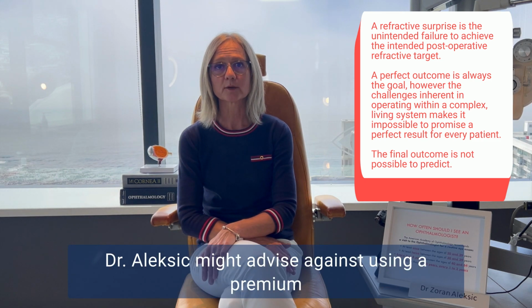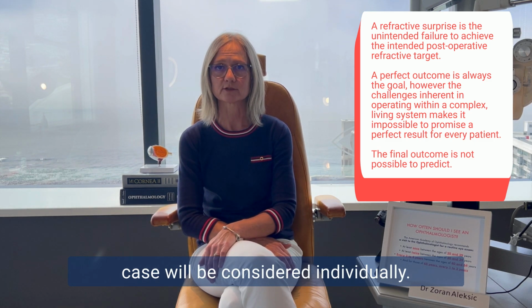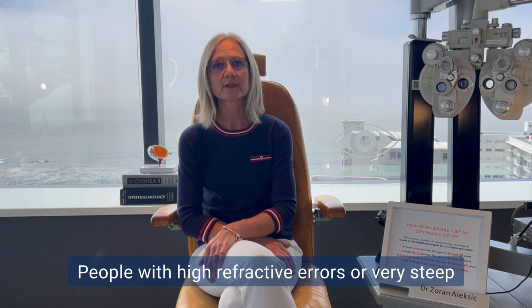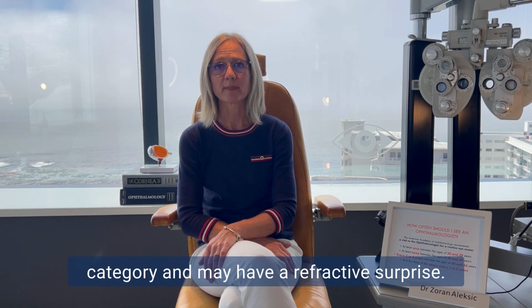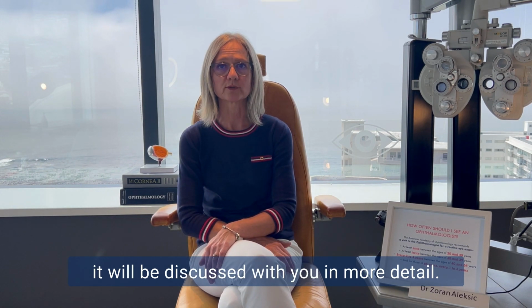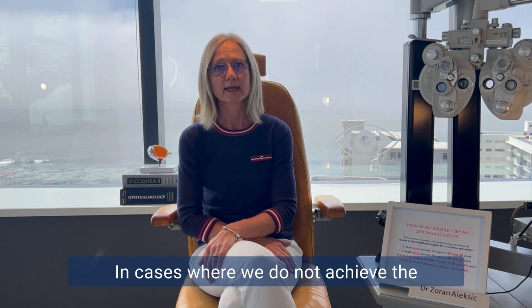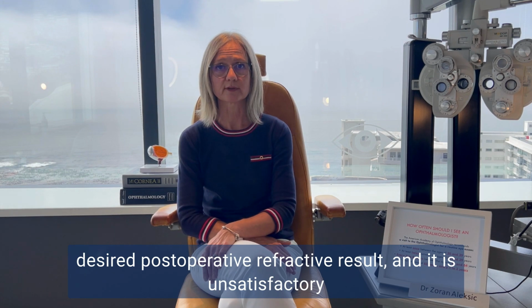Dr. Aleksic might advise against using a premium intraocular lens in these cases, but each case will be considered individually. People with high refractive errors or very steep or very flat corneas also fall into this category and may have a refractive surprise. If we find that you fall into this category, it will be discussed with you in more detail.